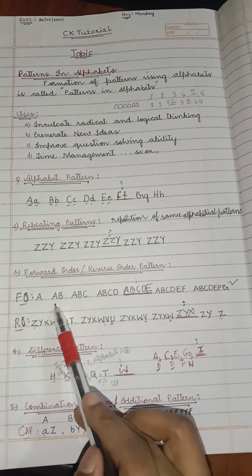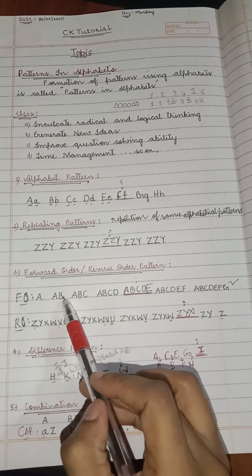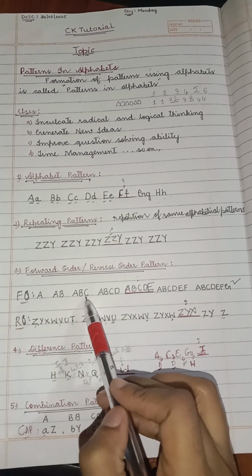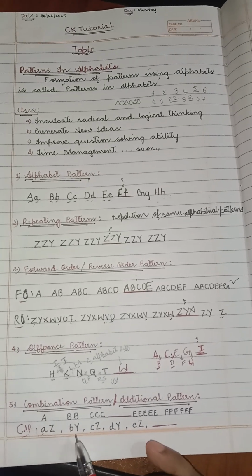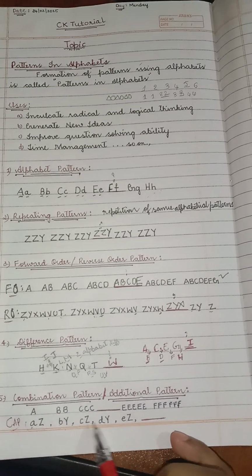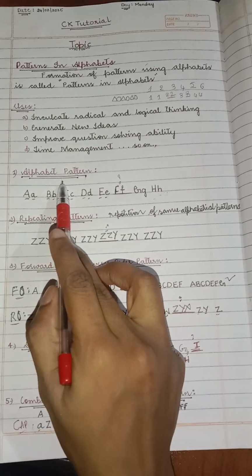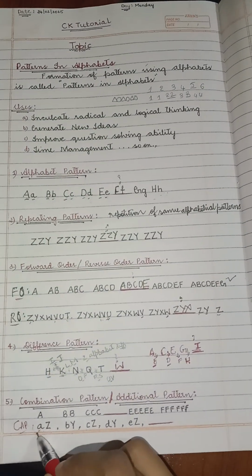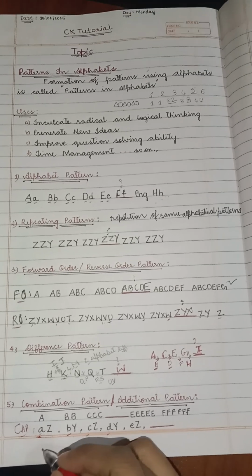So the forward pattern is the combination of the forward letters. We have to get the forward letters, but here they have just mentioned small a, small b, small c, small d and small e in a sequence. So this is the alphabet pattern.